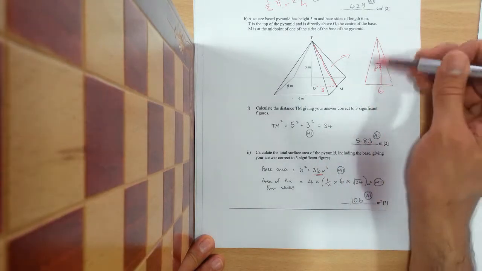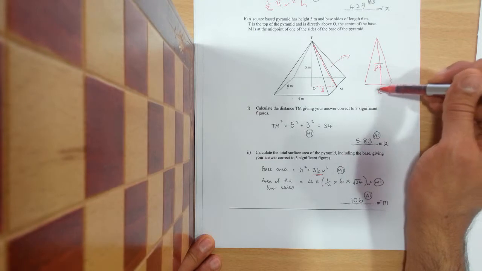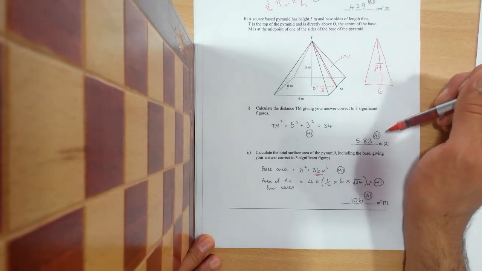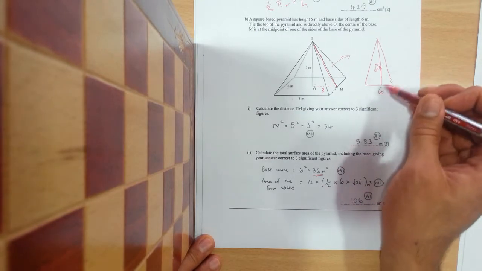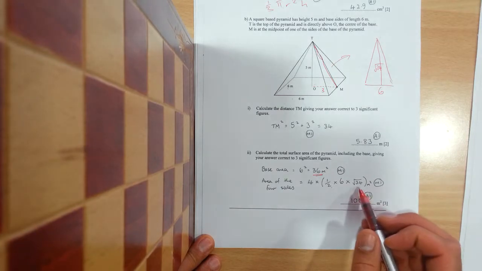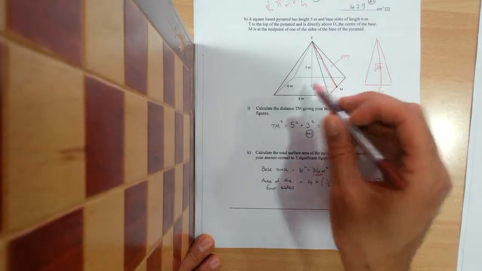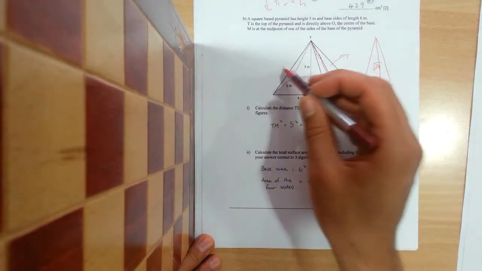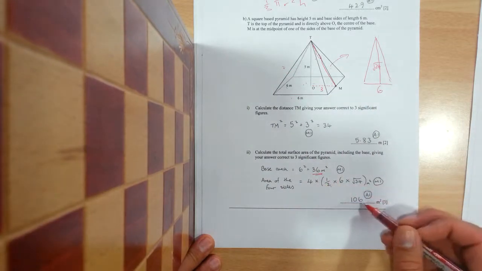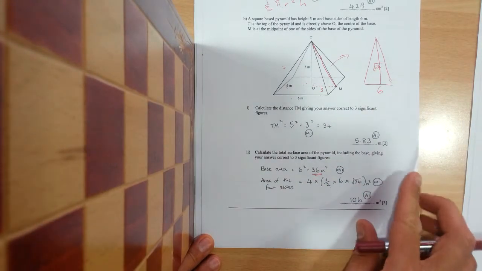You don't need to work out what the diagonals are, because if you know it's a triangle and you know the base and you know the height, then you can work out the area of a triangle. So it's just half base times height, half 6 times root 34. And then there's 4 of them. 1, 2, 3, 4. Front, back, left, right. So 4 lots of those, and that's how you end up with 106. Tricky.